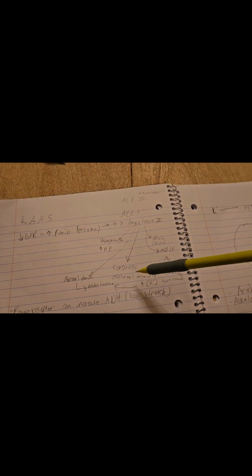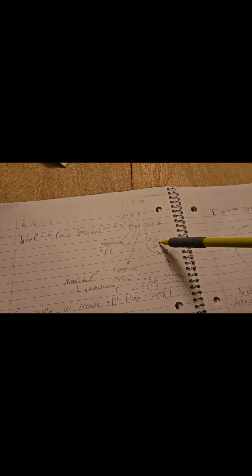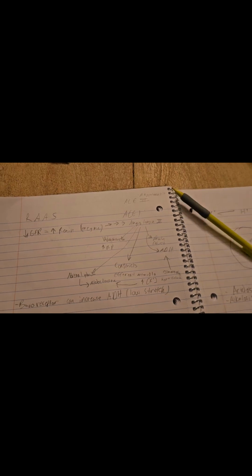It goes to the adrenal gland, producing aldosterone. It's a hormone which perfuses into the cells, increasing the transcription of certain genes that affect blood pressure. It goes to the brain, triggering thirst and releasing ADH, which means we will pee less, which means we get rid of less body water, increasing our blood pressure.